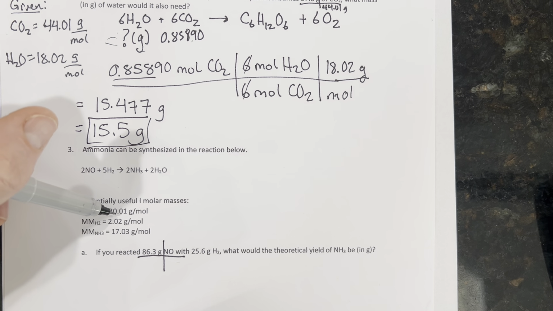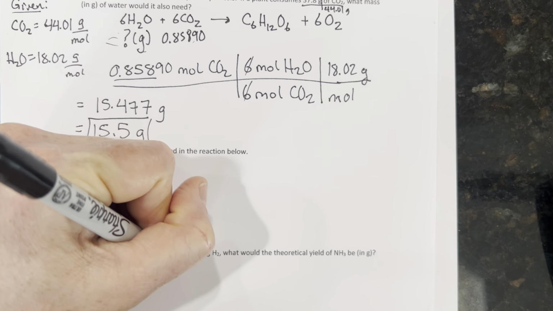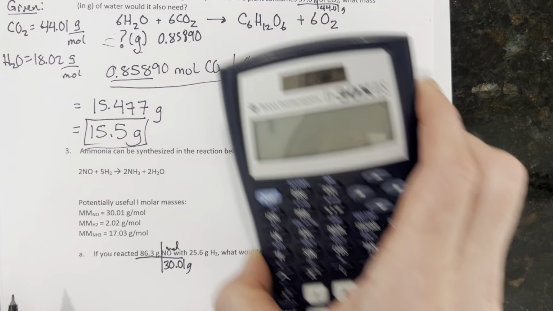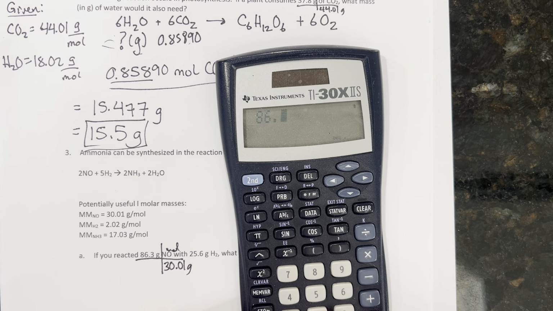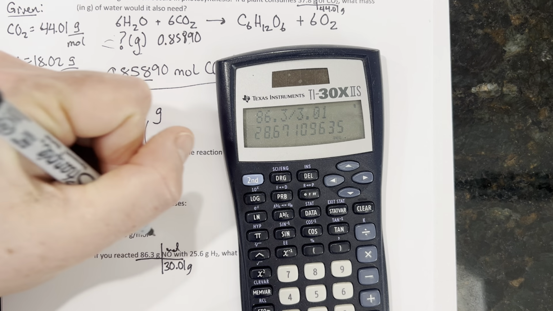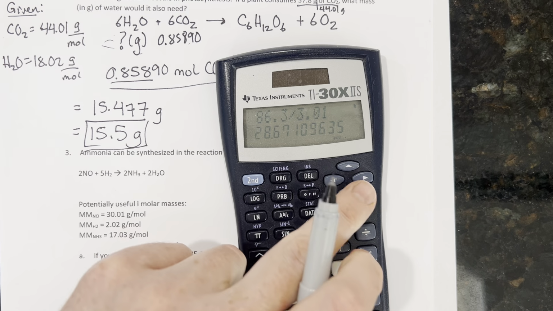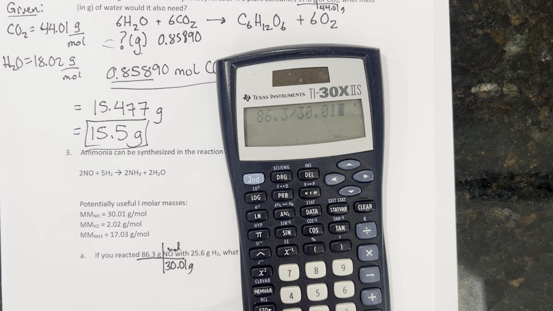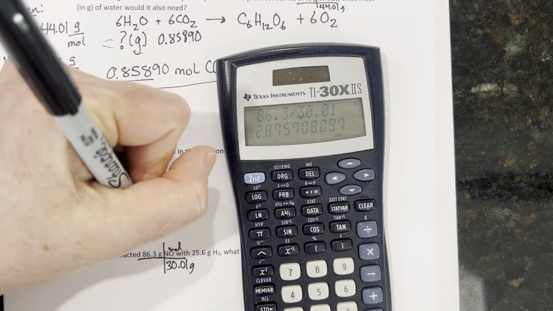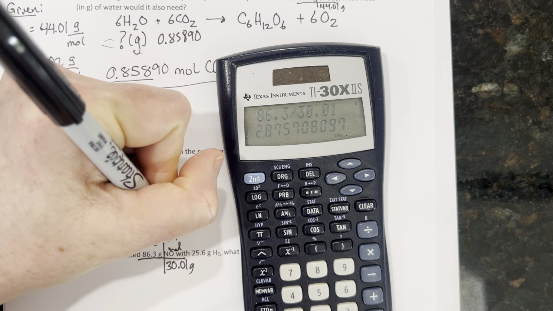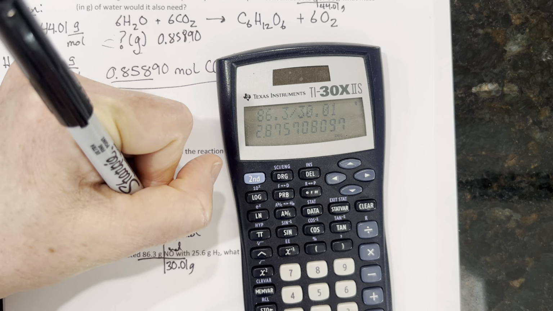NO has a molar mass of 30.01 grams per mole. So for our NO, 86.3 divided by 30.01 gives me an answer of 2.8757 mole, and that would have 3 sig figs.